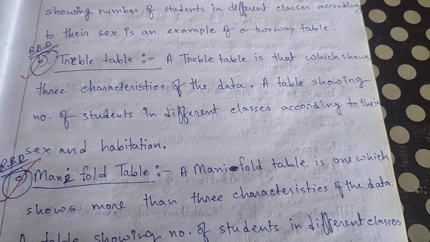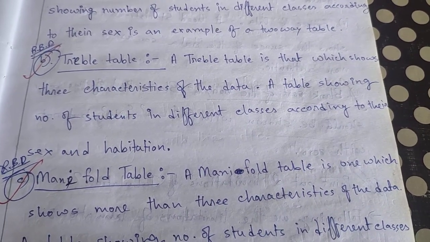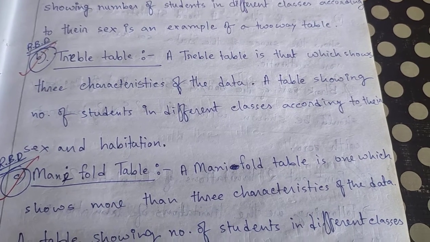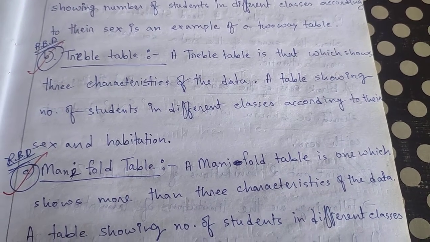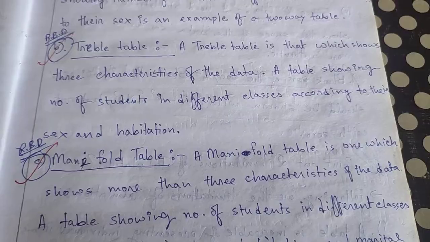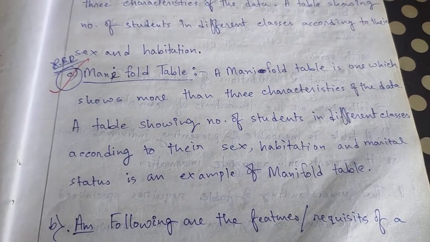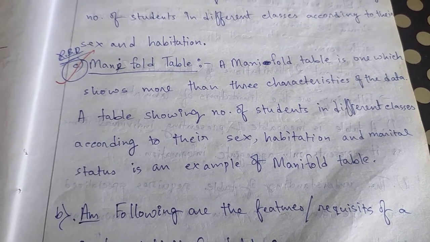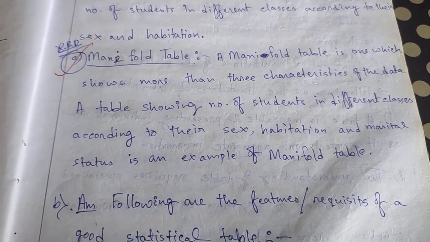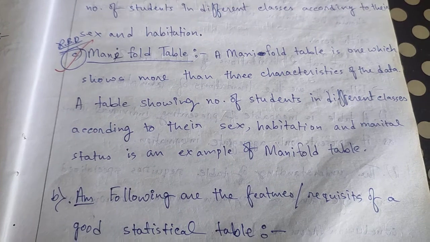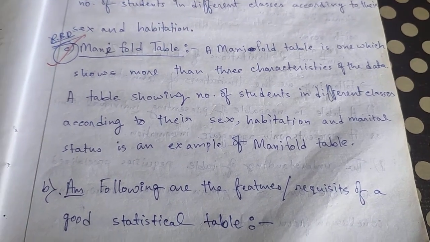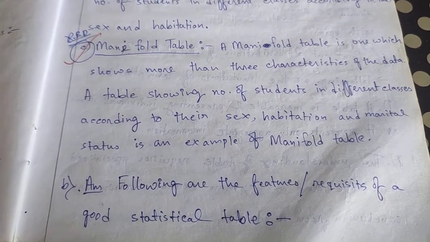Number 2 is very important. Treble table. A treble table is that which shows three characteristics of the table. A table showing number of students in different classes according to their sex and habitation. Number 3 is manifold table. A manifold table is one which shows more than three characteristics of the table. A table showing number of students in different classes according to their sex, habitation, and marital status is an example of manifold table.